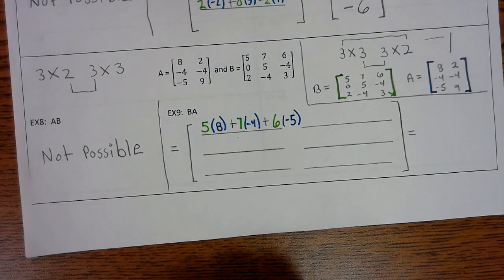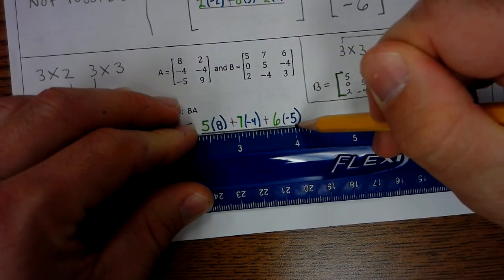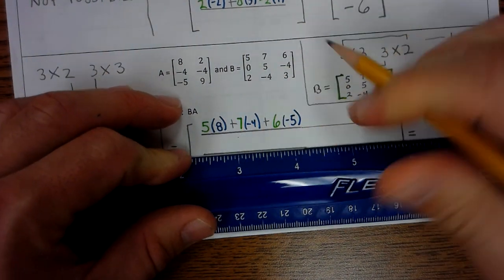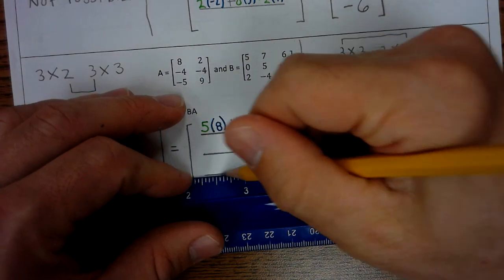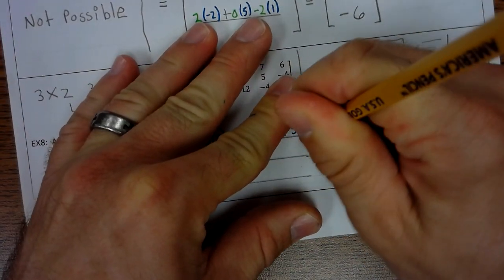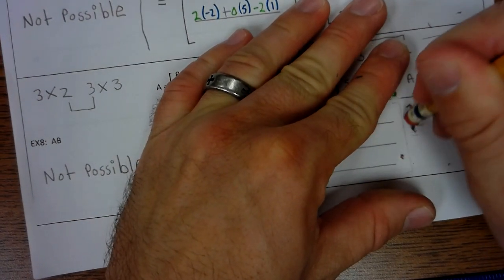All right, I need to adjust my matrix length. Apparently this is going to be longer. And then we'll erase here. And then this might have to expand longer.